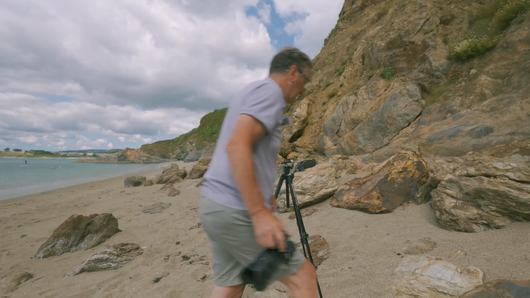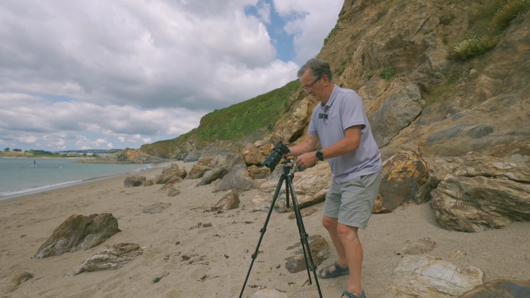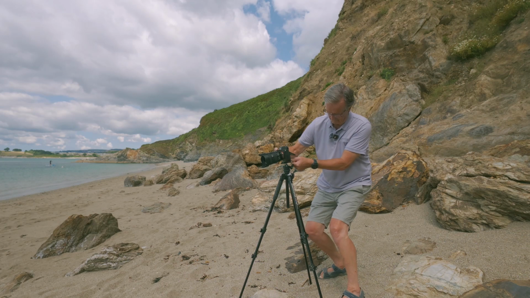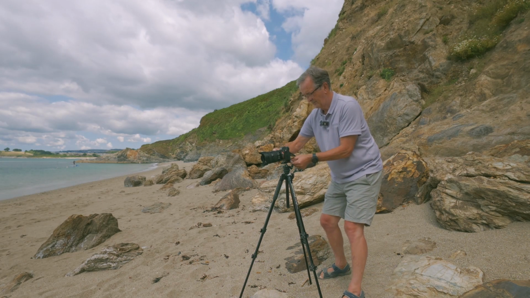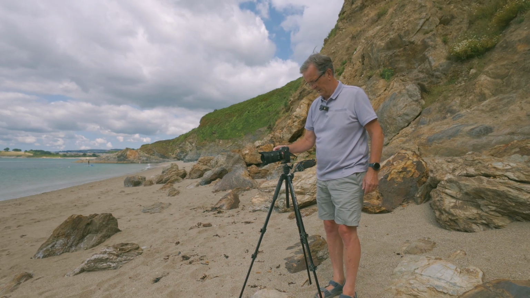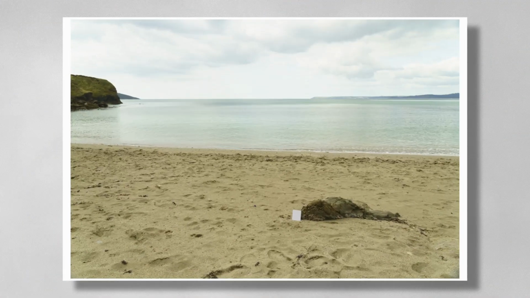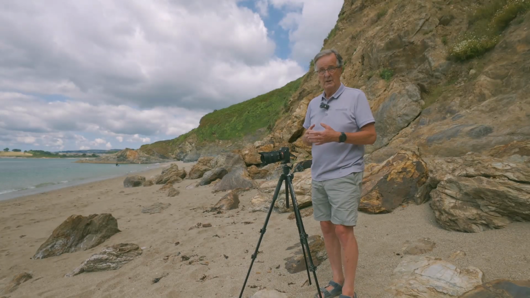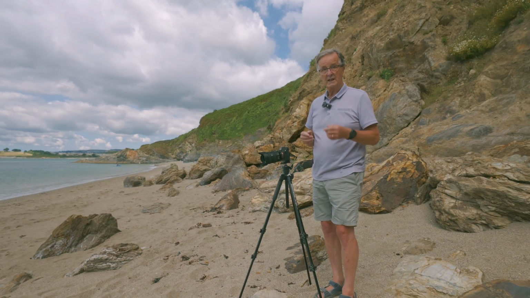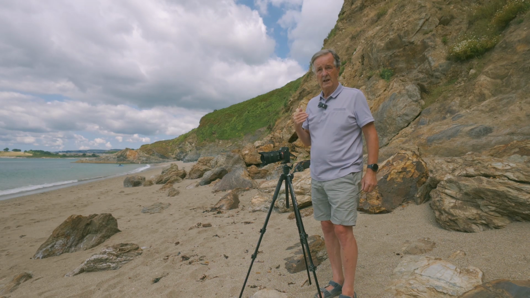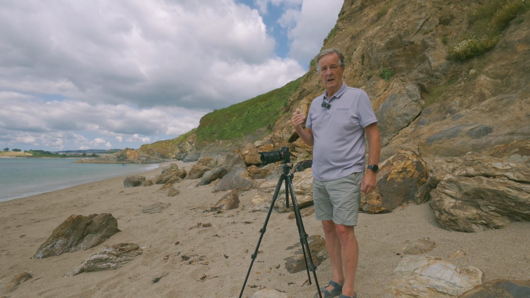Right, let's go ahead and take the shot. Typical, the sun's gone in, so I'm going to open up the shutter a little bit. Right, so that was 1/60 of a second, f8, auto ISO, and a set custom white balance.